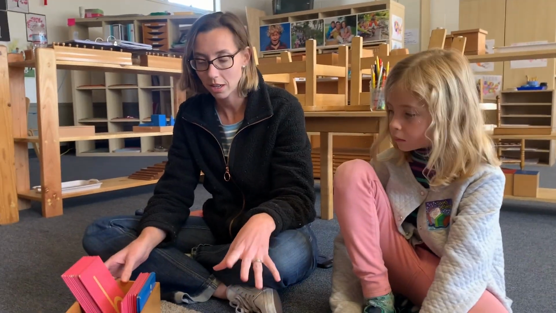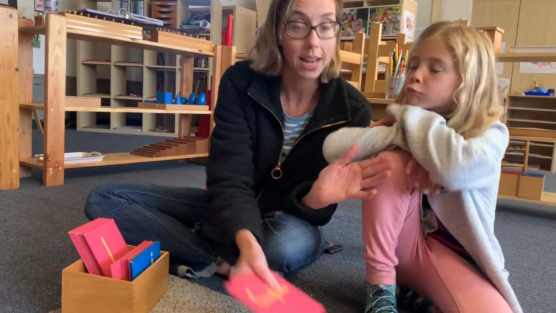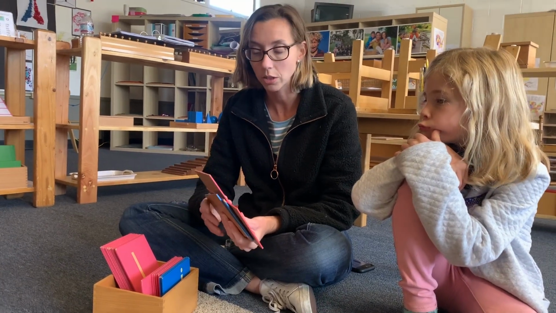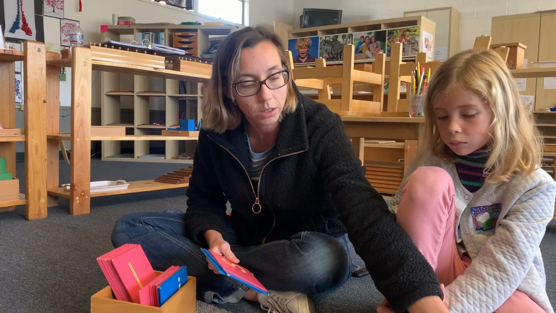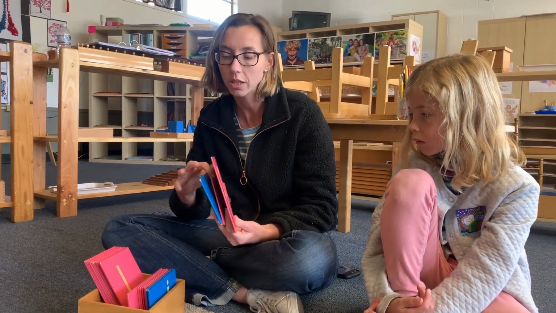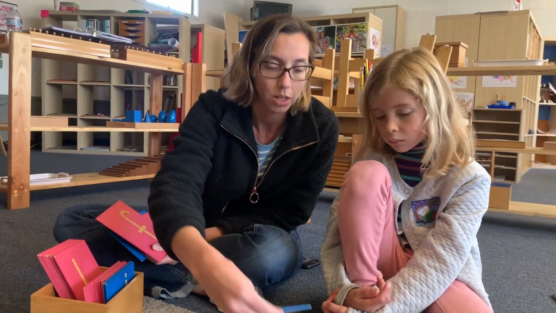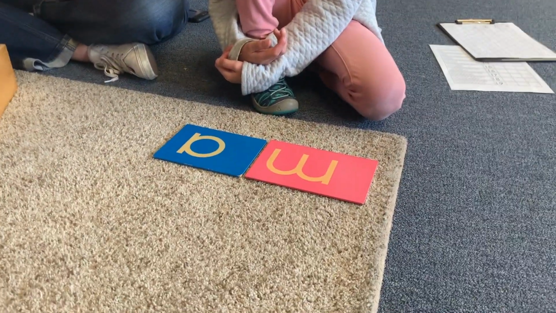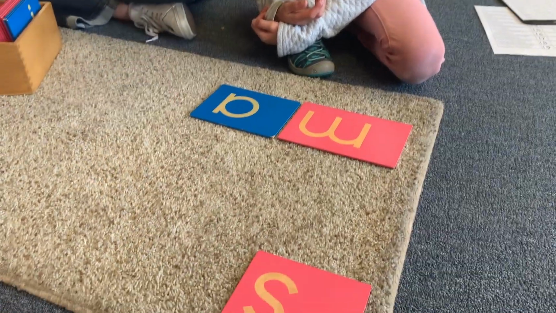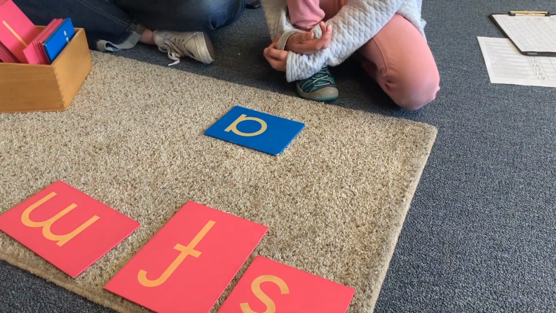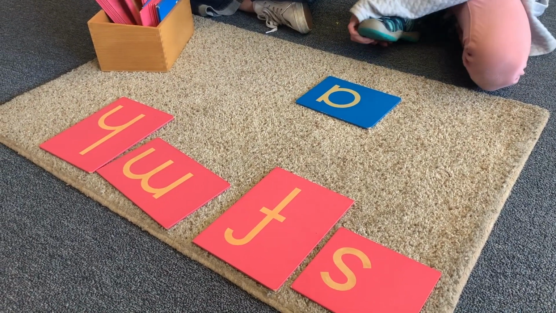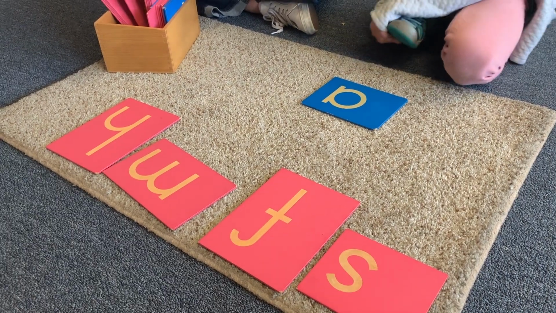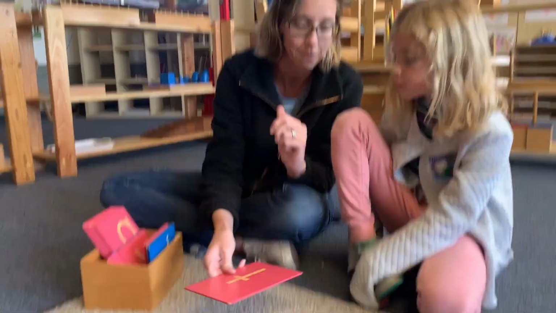So we go through all the sounds, and then the next step is when they know all their sounds or the majority of them, we start the process of blending sounds. So I usually start with the sandpaper letters, and usually the easiest middle sound is A. So I'm going to put some sounds available. And that's my last sound, my final sound.